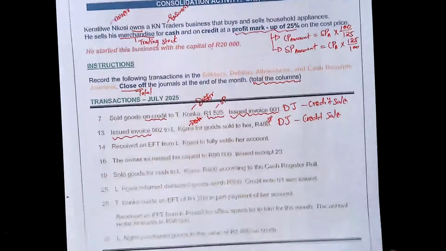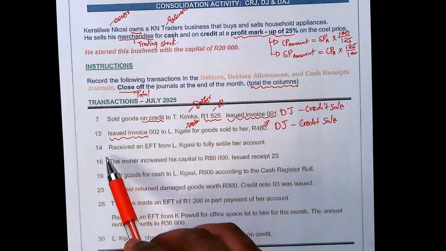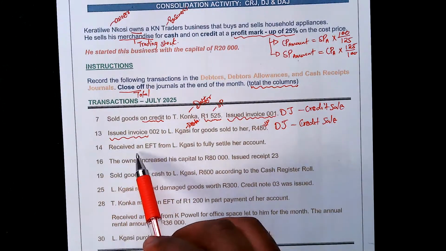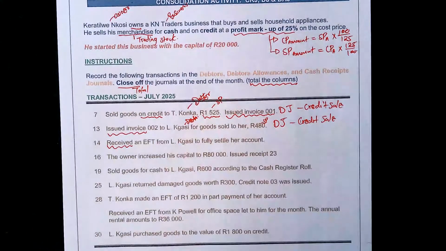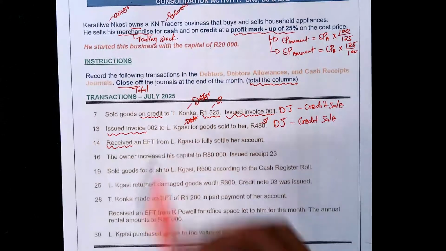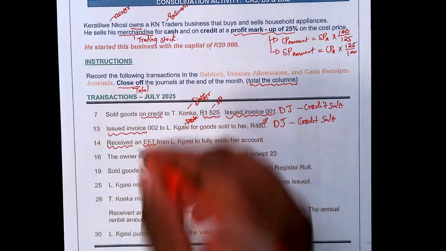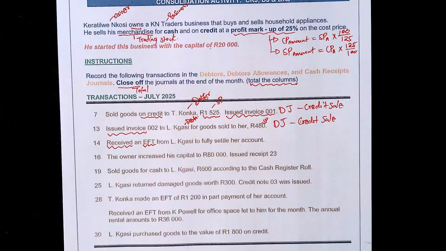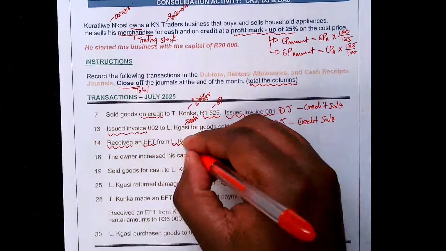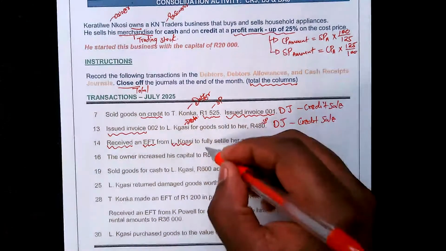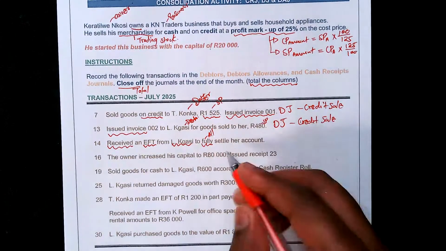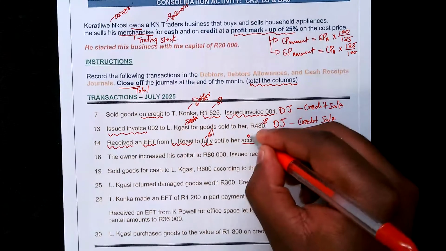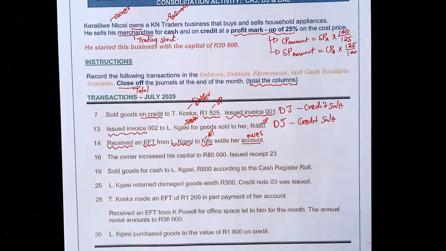Okay, and then day 14, received. Keywords, guys, keywords, always underline your keywords. Received an EFT, so this person made an electronic payment to this business from El Khasi to fully settle her account, what she owes.